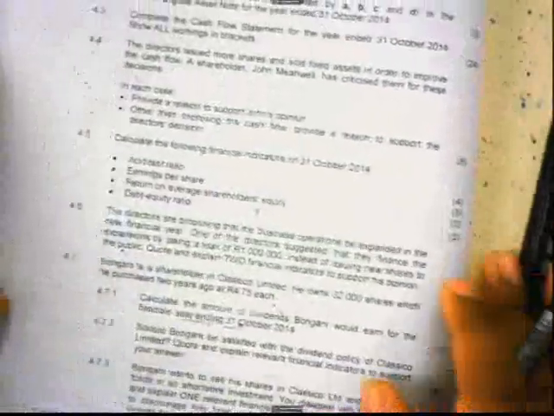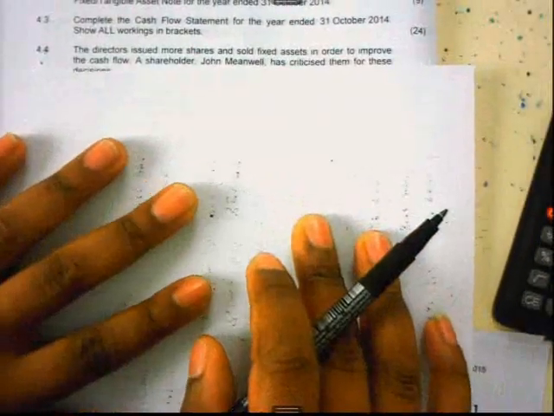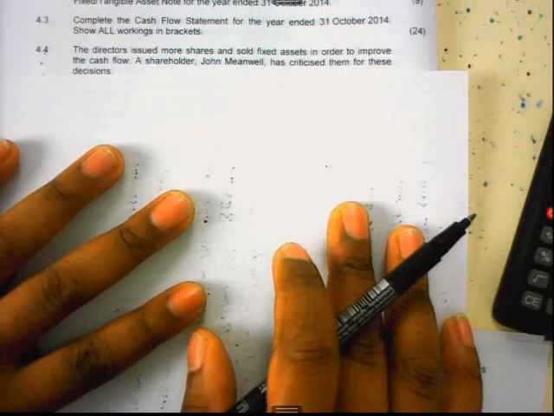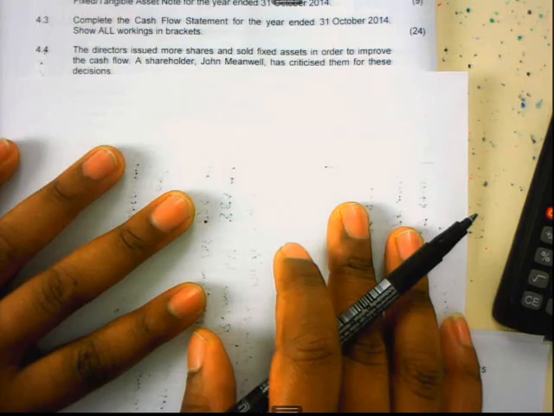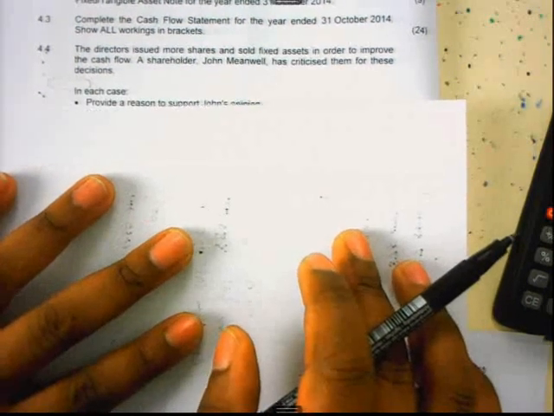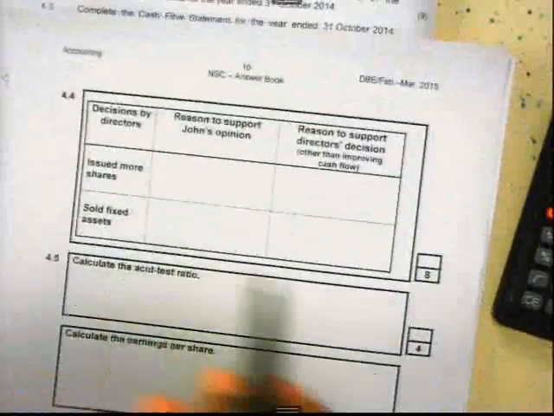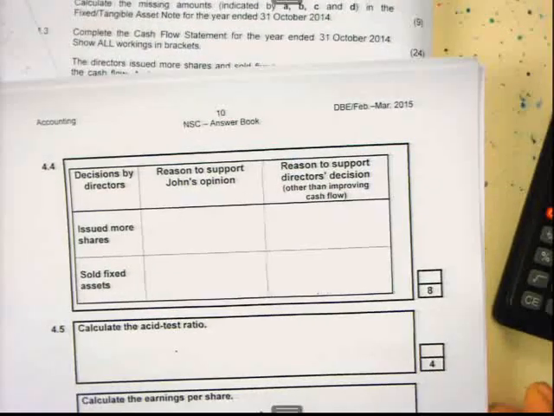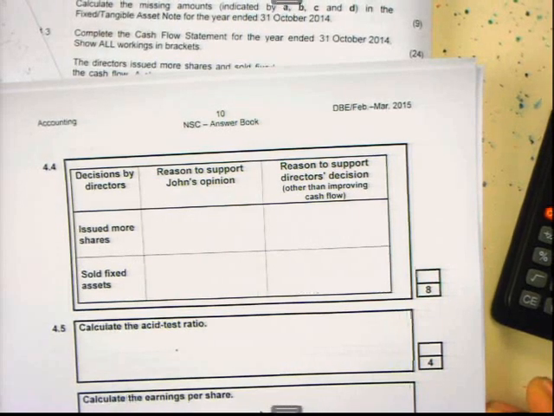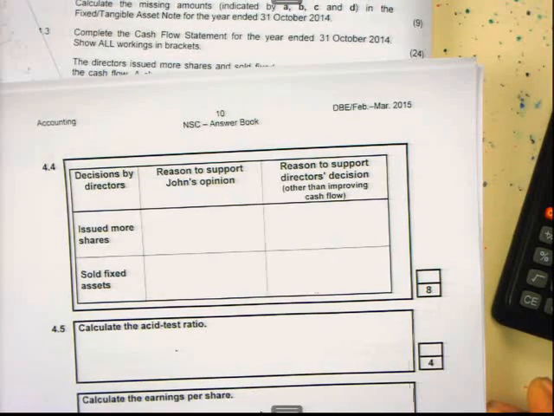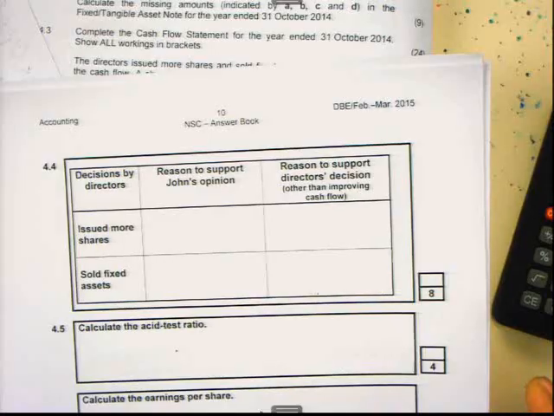Right. Then next question, 4.4. The directors issued more shares and sold fixed assets in order to improve cash flow. A shareholder, John, meanwhile, has criticized them for these decisions. In this case, provide a reason to support John's opinion. Now, John says it was wrong to issue more shares. And he again says it was wrong to sell fixed assets. Now, why would you agree with John?